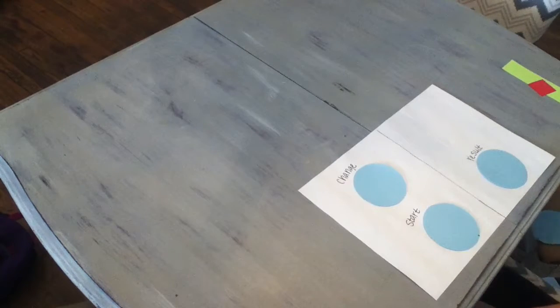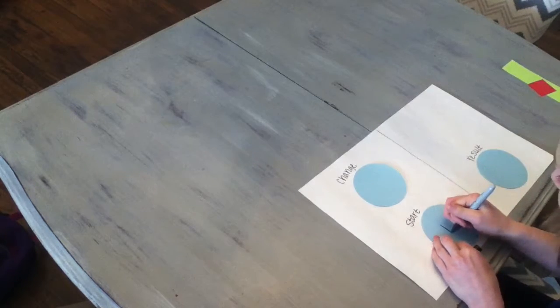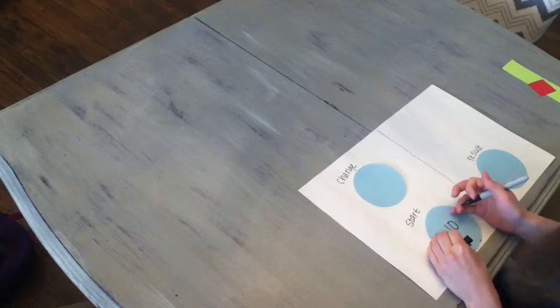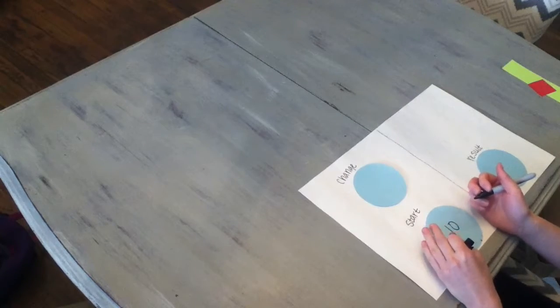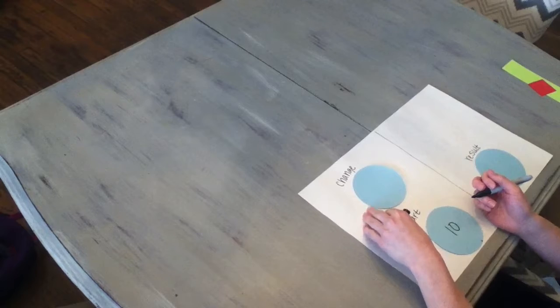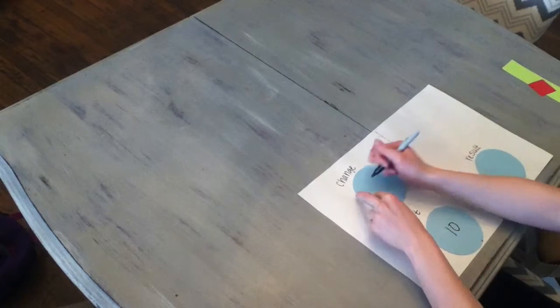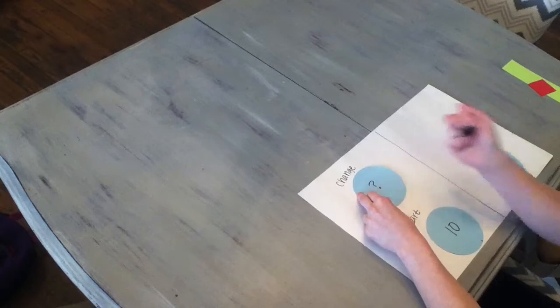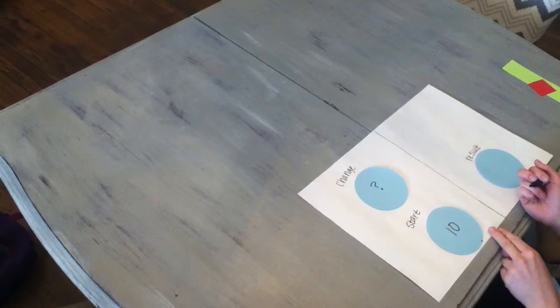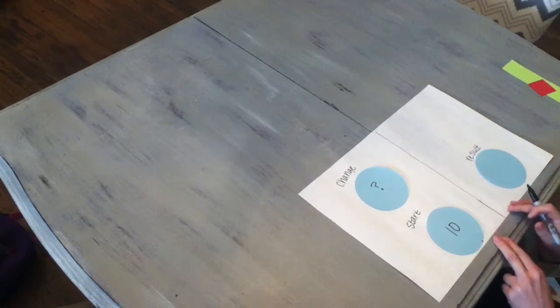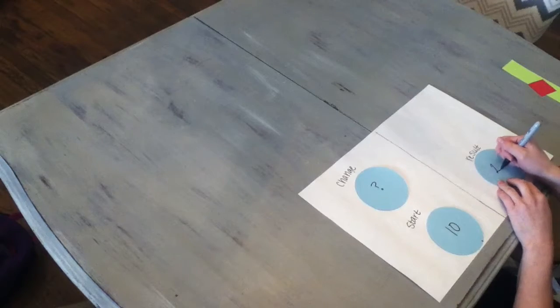So it says that Kennedy has 10 apples. So she's starting with 10 apples. She gave some apples to John. So the change we're not sure of in this problem. So we can go ahead and say that we are not sure what the change is. I'm going to write a question mark. But we know that in the result, in the end, she only had 2 apples left.